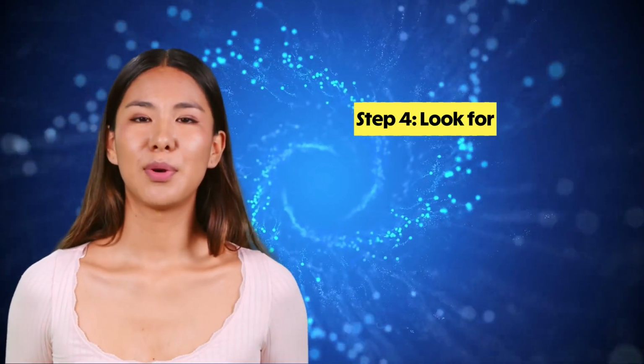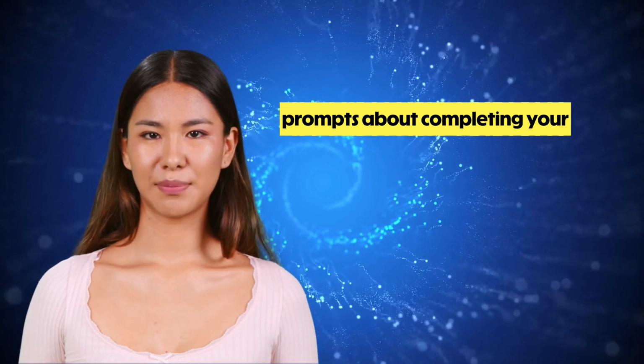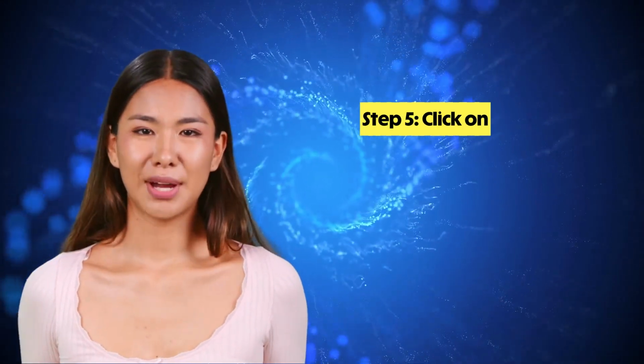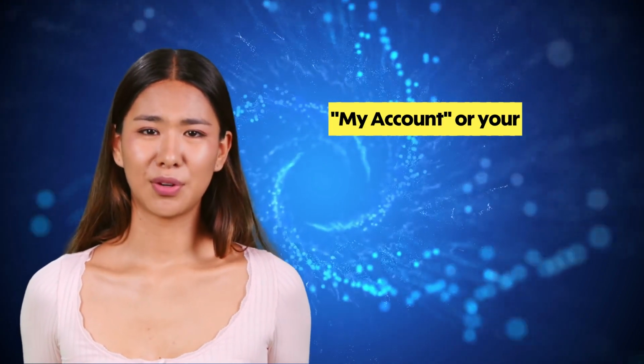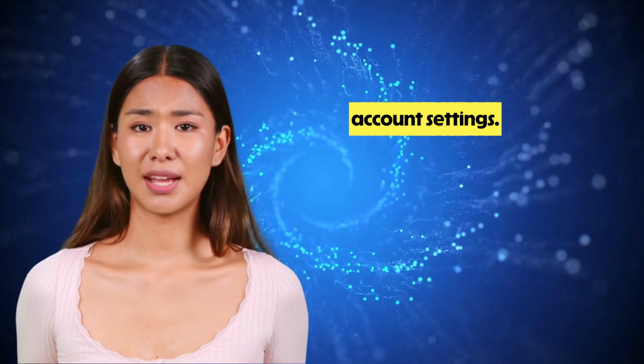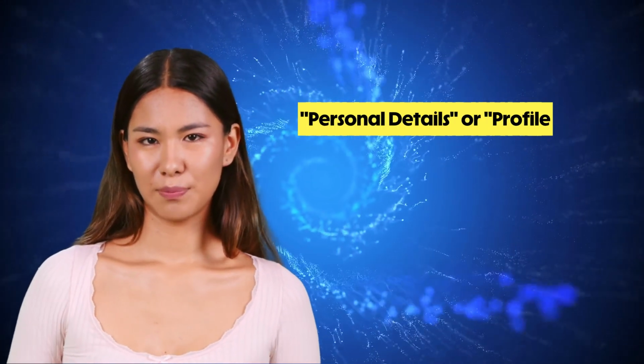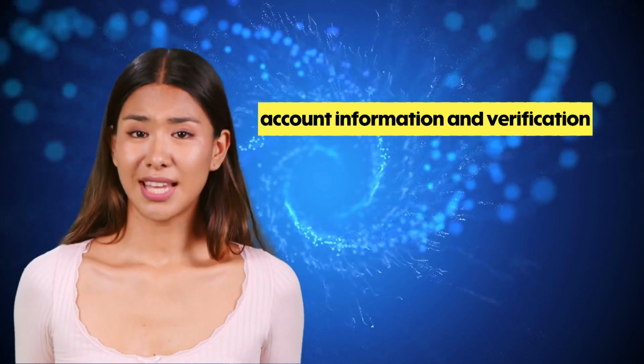Step 4. Look for any verification notifications or prompts about completing your account setup or verifying your email. Step 5. Click on My Account or your name in the top navigation to access your account settings. Step 6. Navigate to Personal Details or Profile Information to review your account information and verification status.